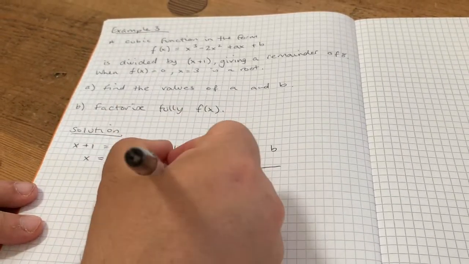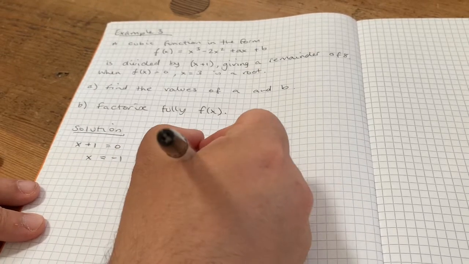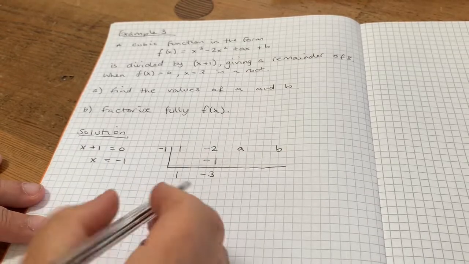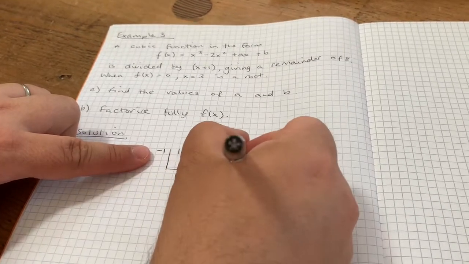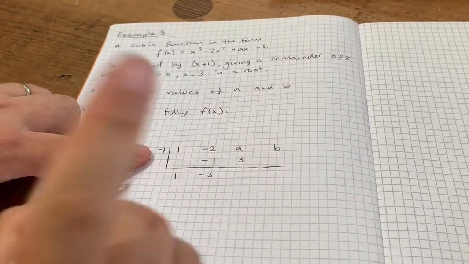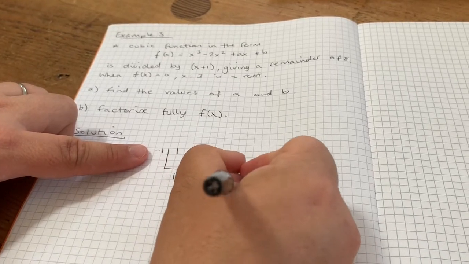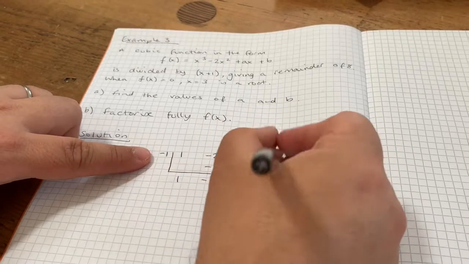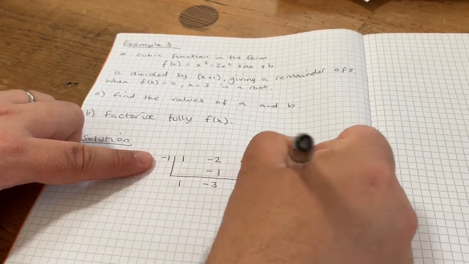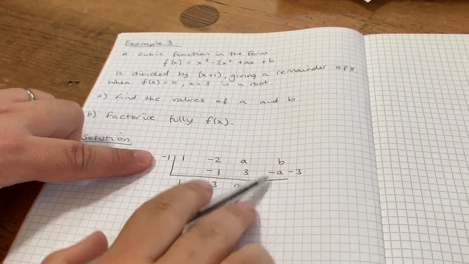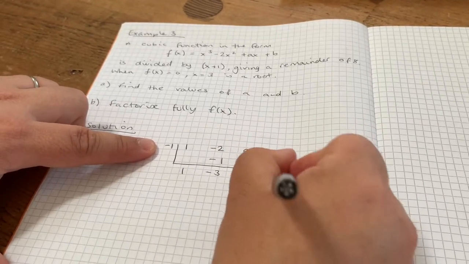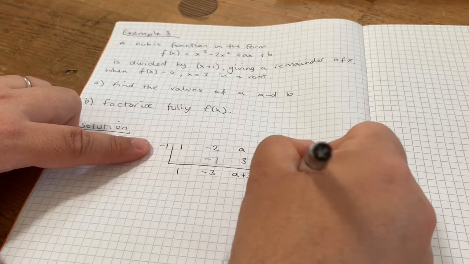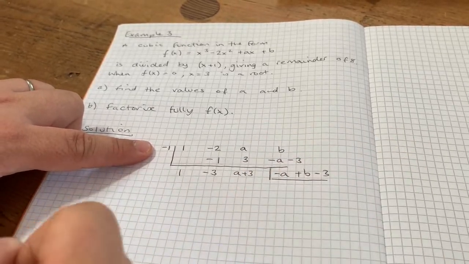Drop the 1 down, multiply by minus 1 to bring it up, add to bring it down, multiply to bring it up, so I get minus 3, add to bring it down, so I get a plus 3, multiply to bring it up, so I get minus a minus 3, add to bring it down. What I'm going to do is write the letters first. So I've got minus a plus b minus 3.